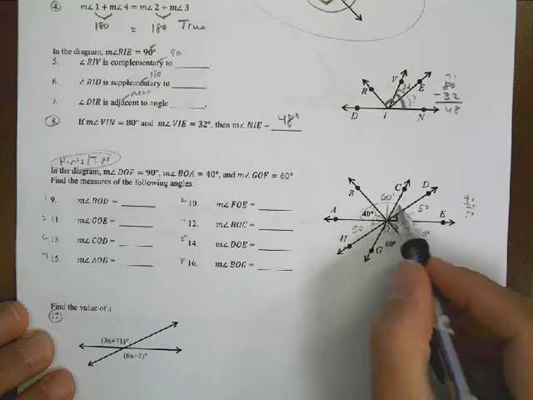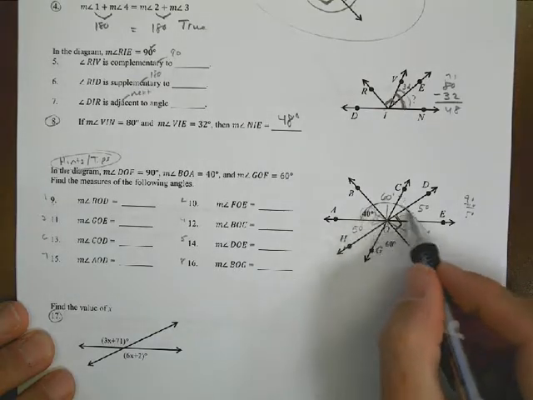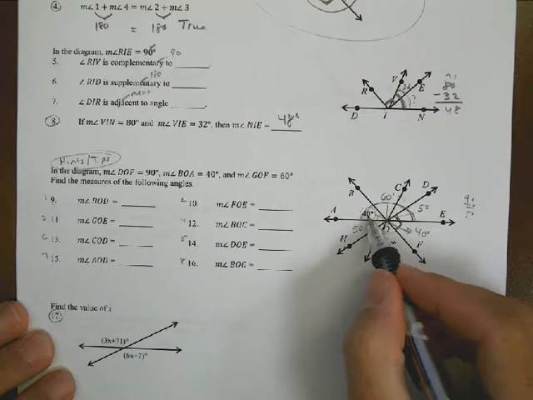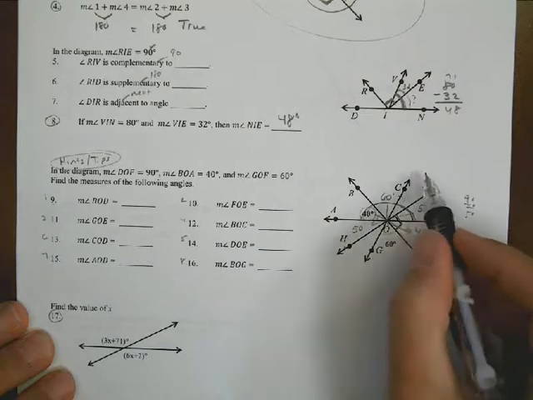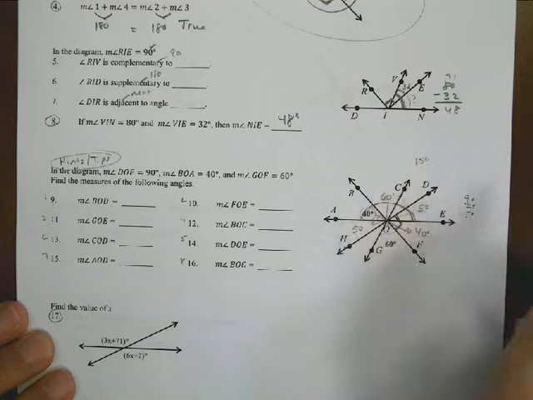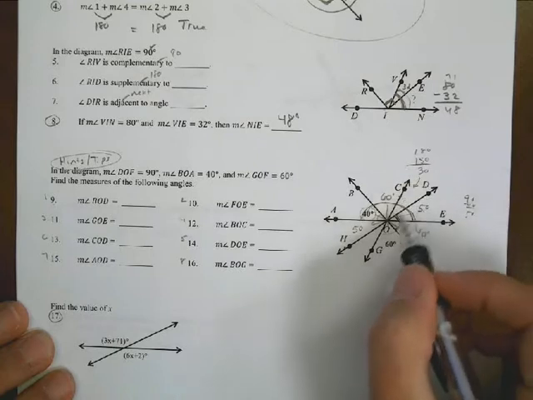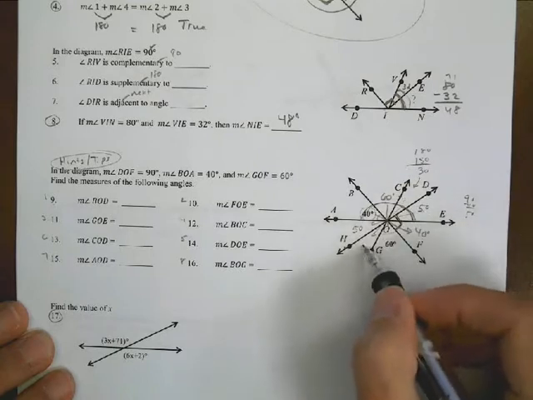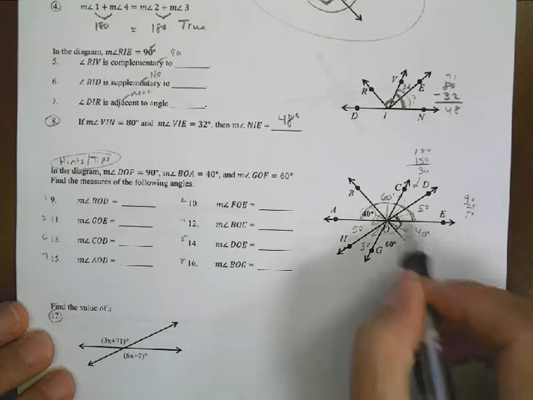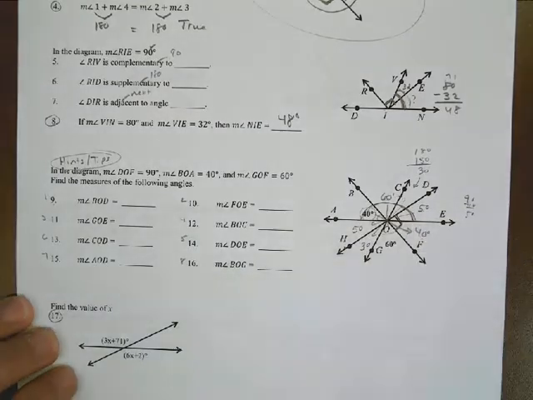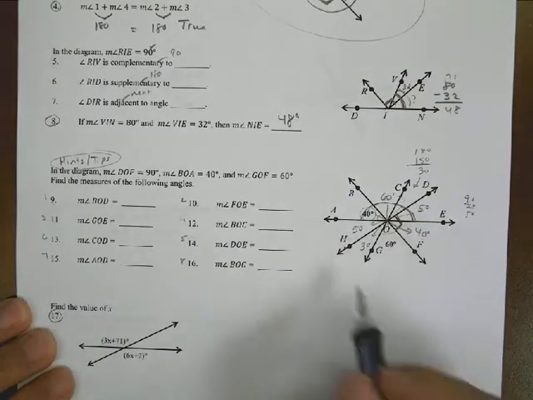Well, this whole thing is going to be supplementary, so what's left? 60 plus 40 is 100, plus 50 is 150. So we know we have 150 used up already, and the whole thing should be 180. So what's left is 30 degrees right here. And if that's 30, then that makes that one also 30. Just using the bits that we know, we can find out all the other information. So use that to help you solve those ones there.